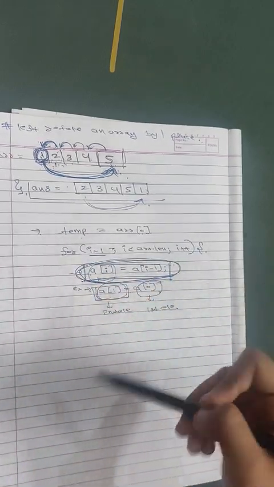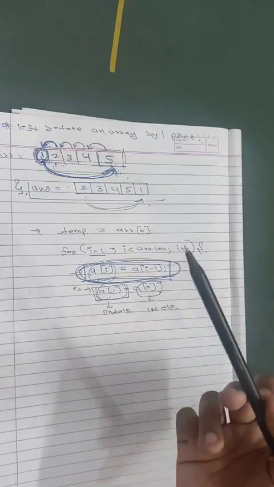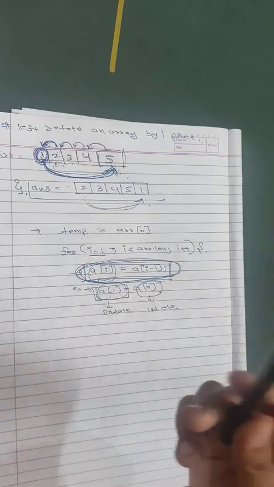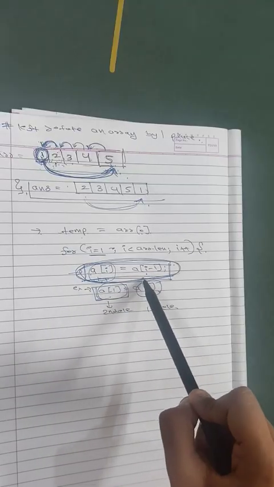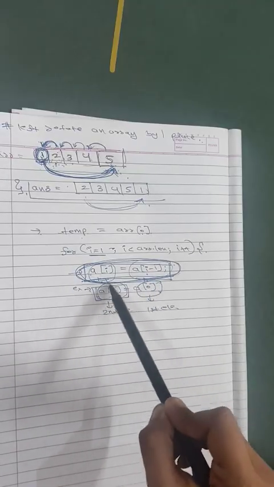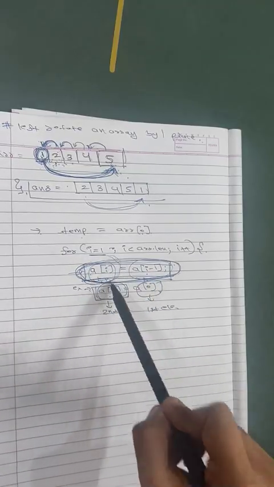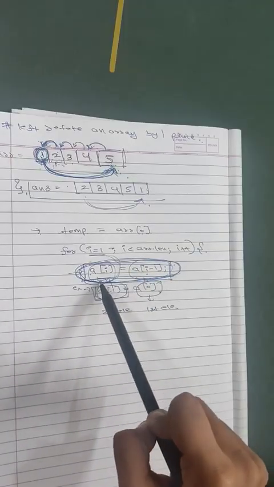Why? Because we are assigning the first element of the array into the second element of the array, which is the index 1 of the array, right?